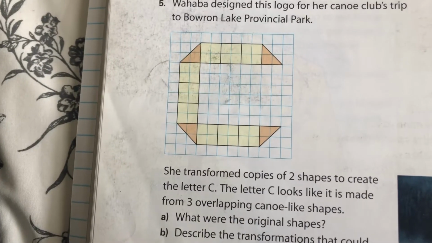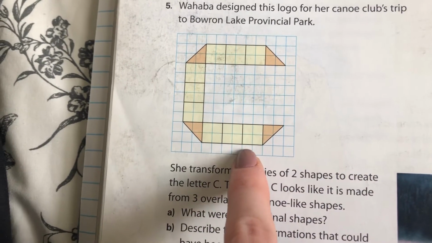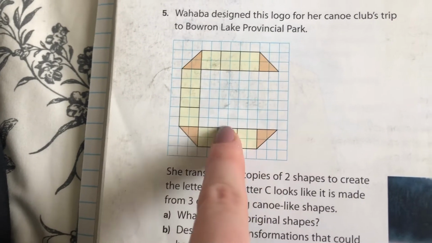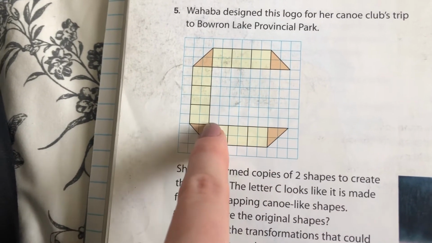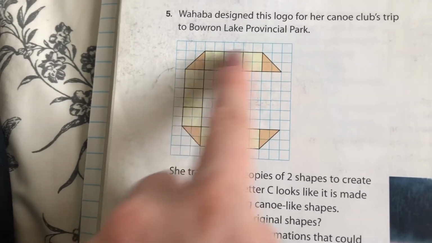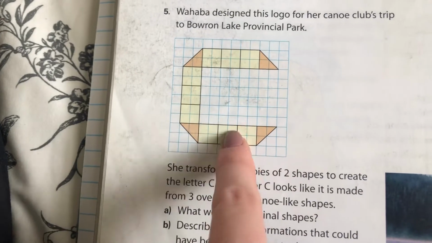Or I could rotate. Now, this square, if I rotated it on one of the points that are touching the other square, I could rotate it over. This corner, I could rotate it up. Rotate, rotate. So any transformations would work for the squares.